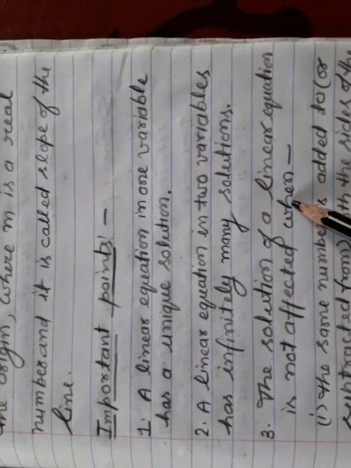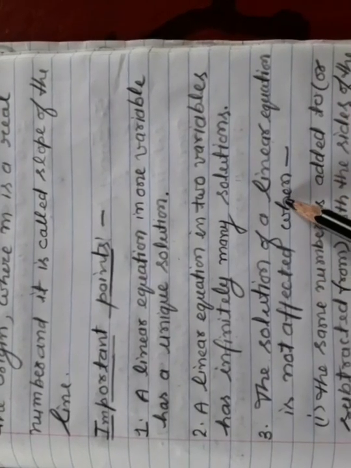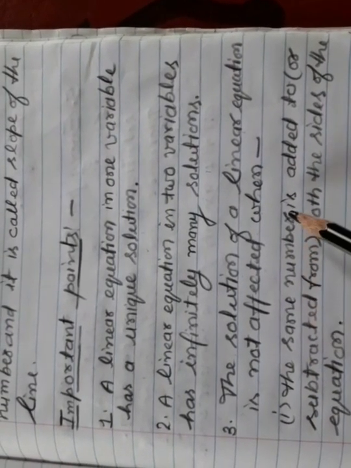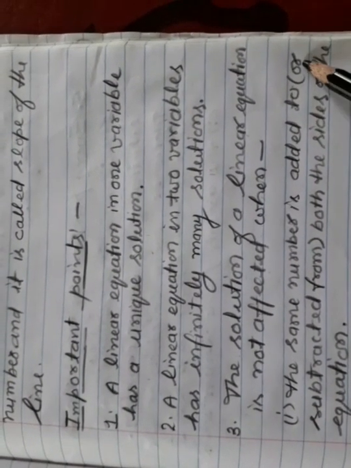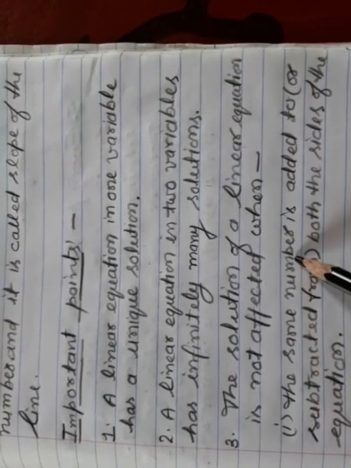Now third, the solution of a linear equation is not affected when, first, the same number is added to or subtracted from both sides of the equation. Clear? If we add or subtract the same number on both sides, there will be no effect on the equation. Clear? Now we discuss the second point.